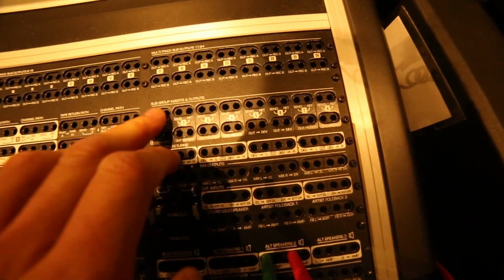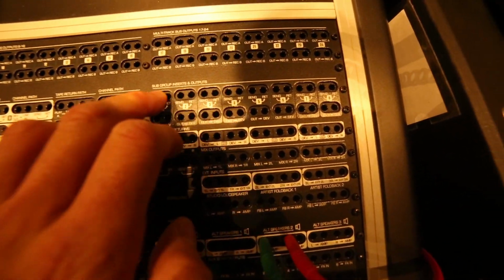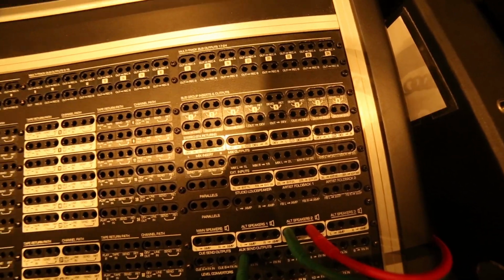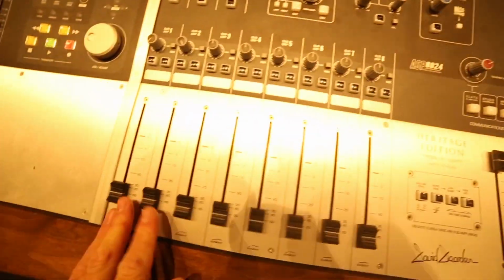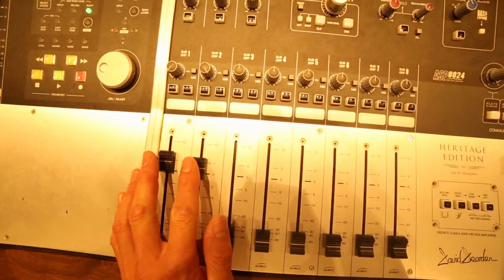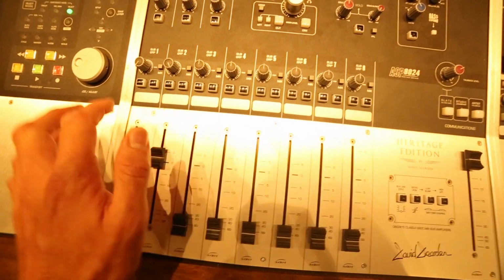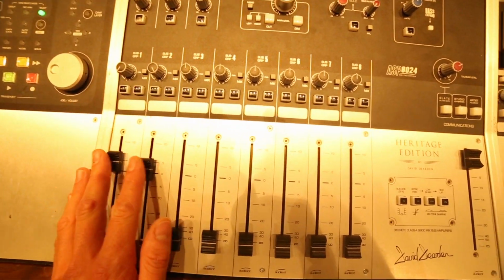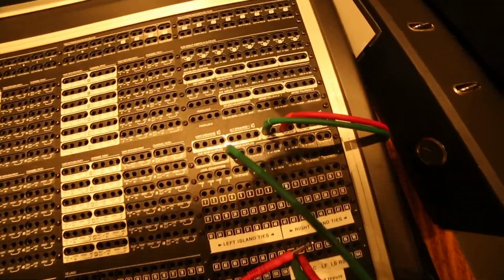We've also got that for the subgroup inserts and outputs. So if you're using subgroups on this console, sending all the drums to these, say these 2 faders here on the subgroups, then we can patch a compressor and EQ just on those 2 subgroups, and that way we can control all of the drums all at once, which is great.